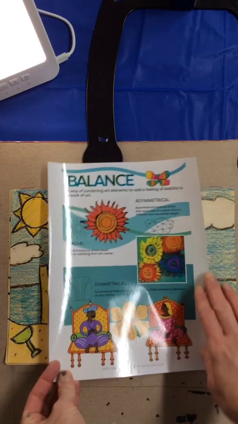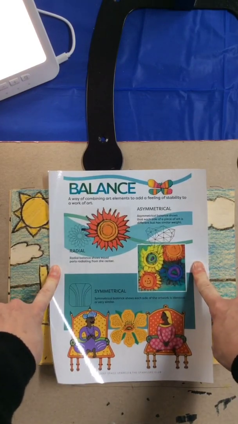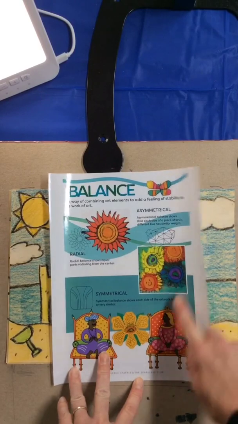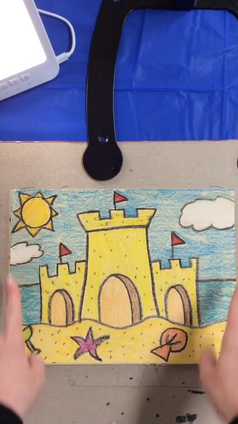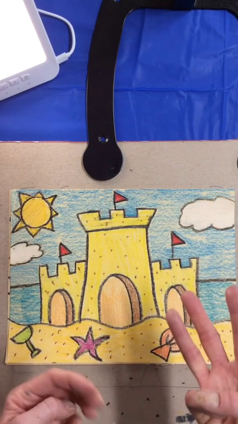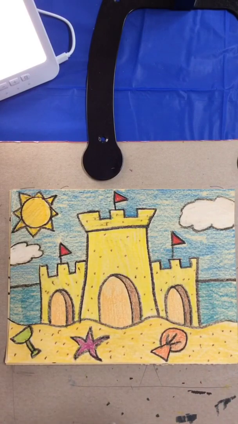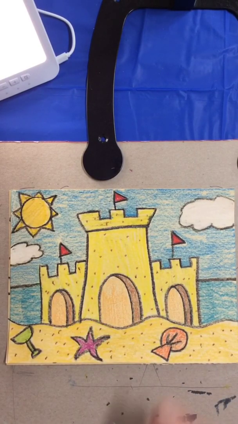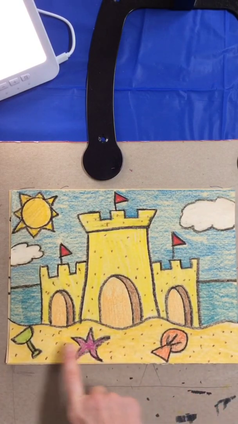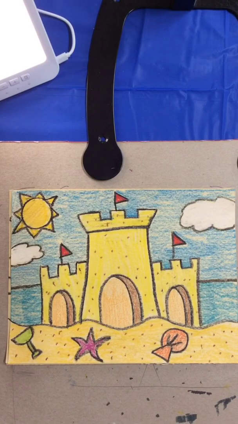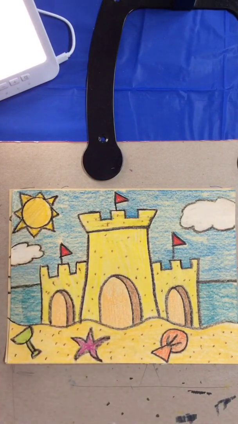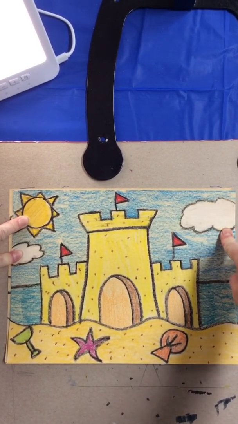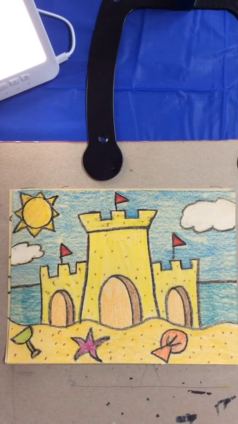And then balance. Balance, remember, is like being symmetrical. It's a way of combining art elements to add a feeling of stability to a work of art. We're going to talk about that when we look at art composition. And remember, when we see 3s or 5s, any odd numbers in art help us balance. You can see there are 3 parts of my sandcastle, 3 flags, 3 sea items in the sand, and 3 images in the sky. Even though there's 1 on this side and 2 on this side, this cloud is larger. So it fills about as much space as the sun and the third item, which is a cloud.